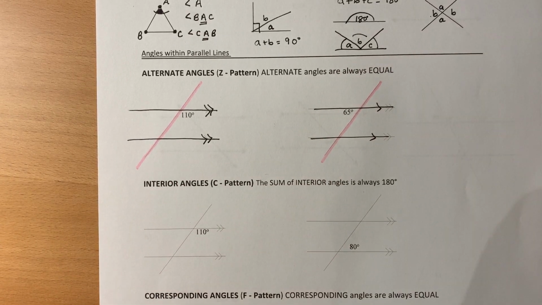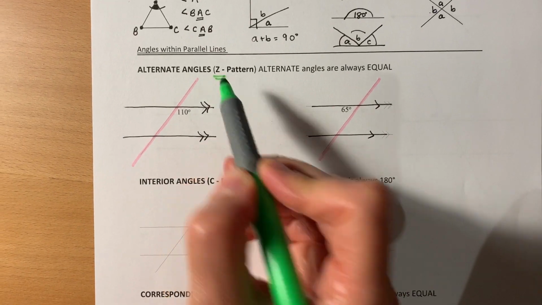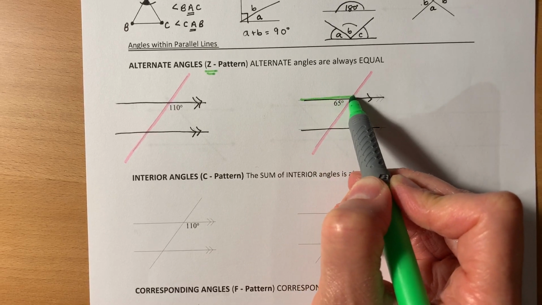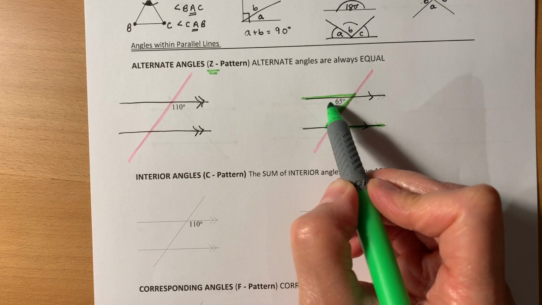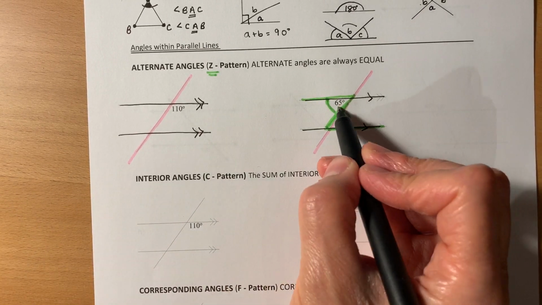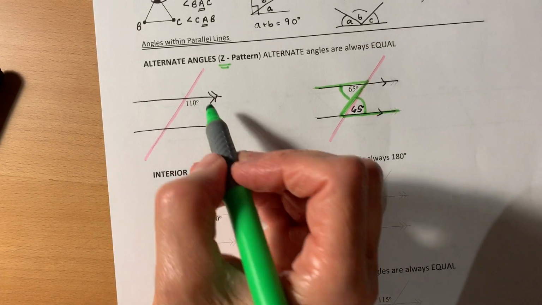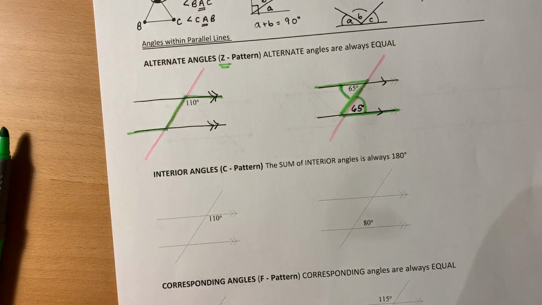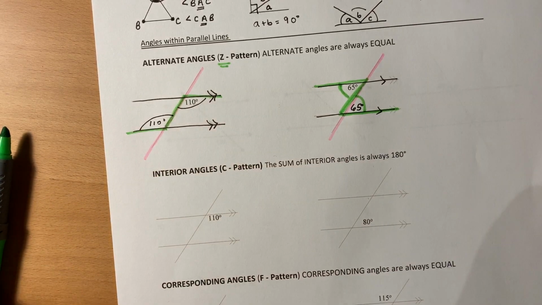Okay, we can draw patterns, and one of the patterns we can draw is called the Z pattern. Between the parallel line and the transversal, you draw a Z like that. And what that means is that these angles here are equal to each other. So if this is 65 degrees, this is 65 degrees. Now the Z pattern can go the other way too, like this. So this is 110. This is 110, like that.